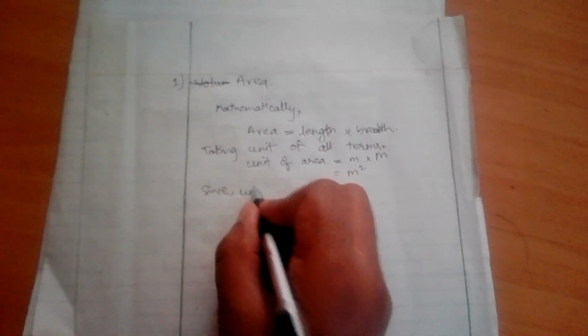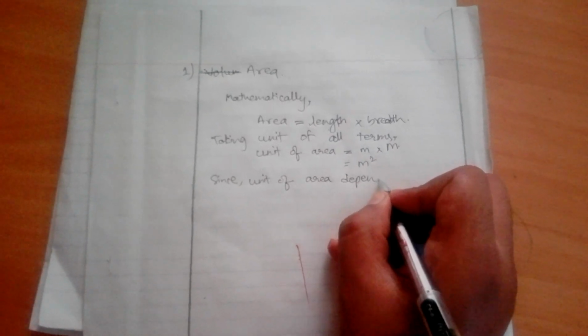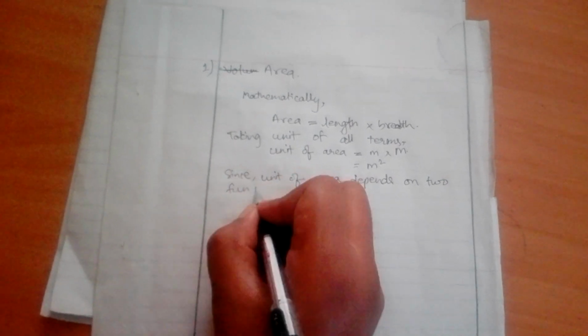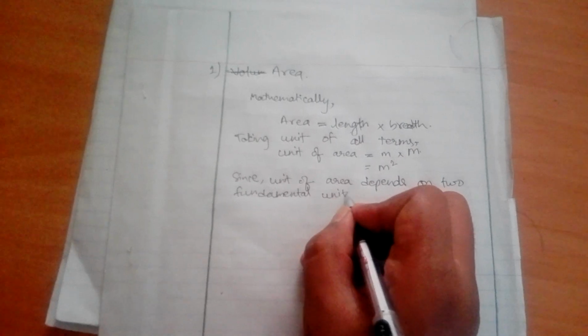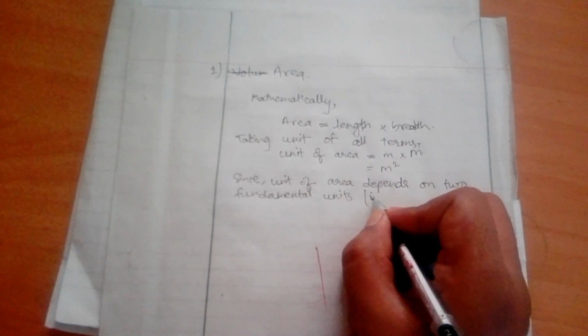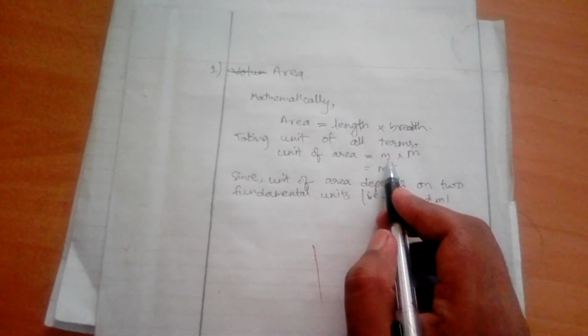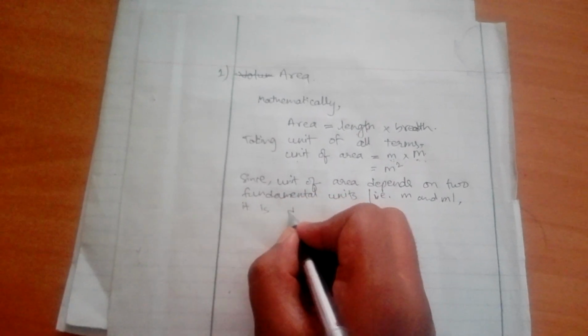Since you can see that the unit of area depends on two fundamental units, and they are meter and meter, you can see two fundamental units, meter and meter, are involved in forming the unit of area. So you can say it is a derived unit.